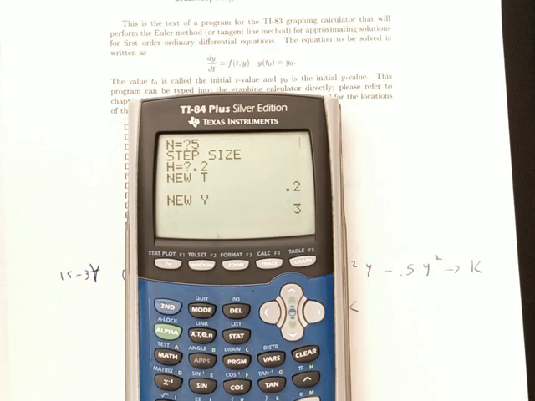There's my first step. New t, new y. Didn't we get 3 for the first step? What did we get for the second step? Third step. Fourth step. Fifth step. Made it. I don't have to solve the equation. I can still tell you what's going on as time marches on.